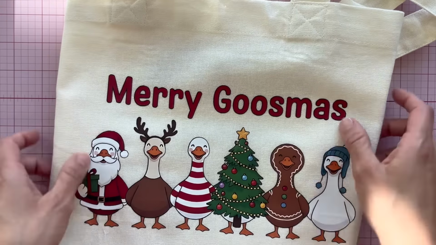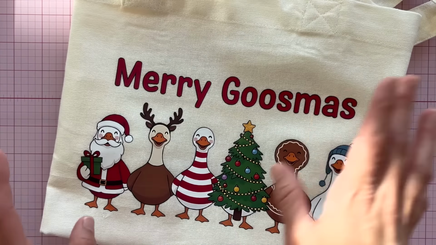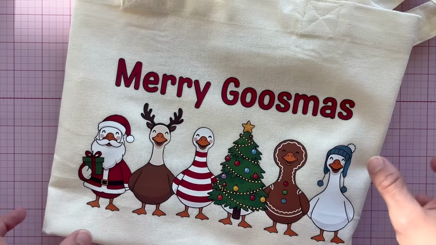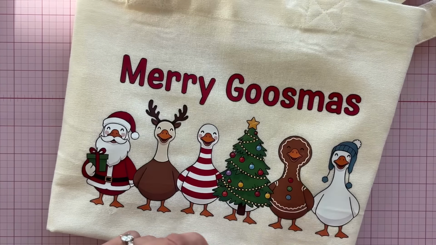Here is a close-up of the tote bag. I absolutely love how this looks. I love how fast and easy that was, from computer to tote bag within a couple of minutes. This was so much fun to work on, honestly. Okay, let's move on to the next one.